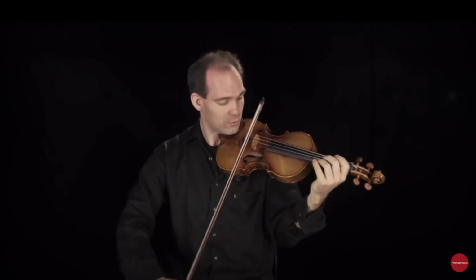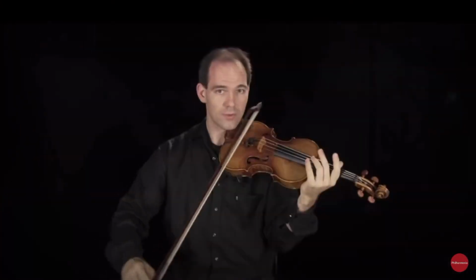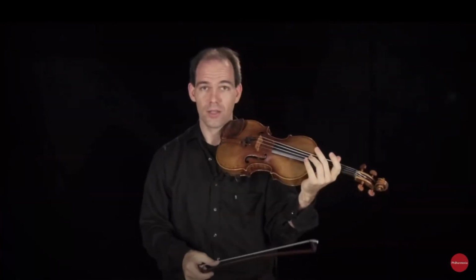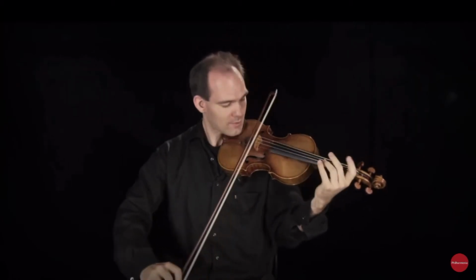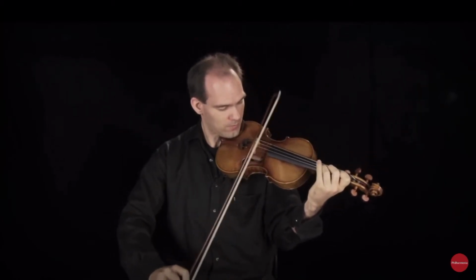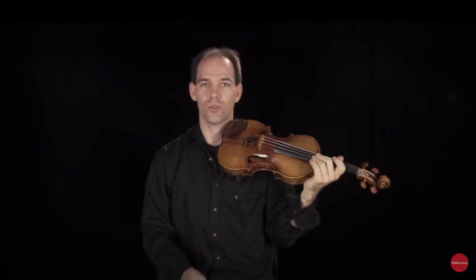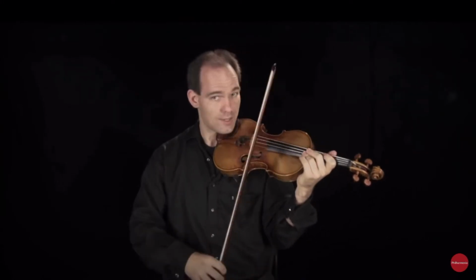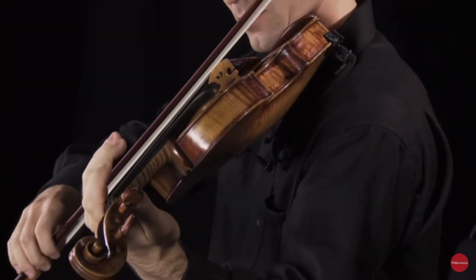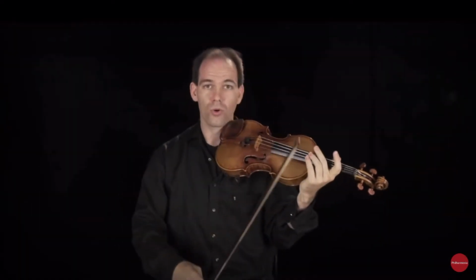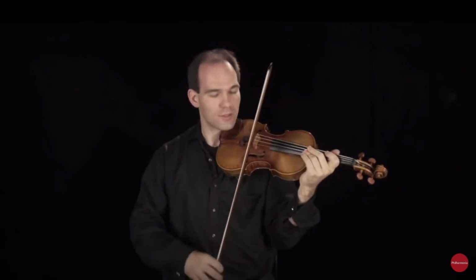Tremolo, to tremble. Col legno, literally with the wood, which is a percussive effect. Sul tasto, on the fingerboard, which is light and airy. Or sul ponticello, on the bridge, which is harsh and abrasive.